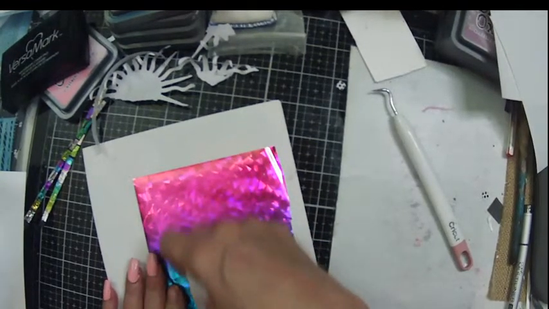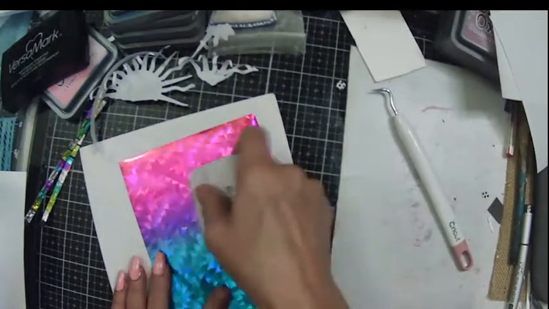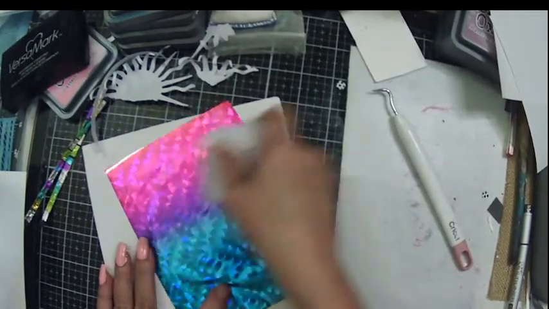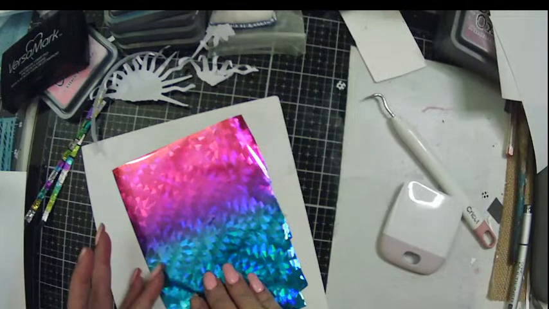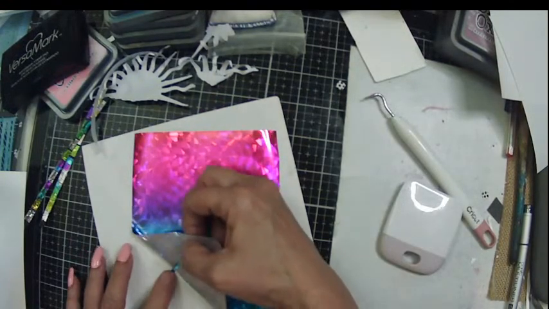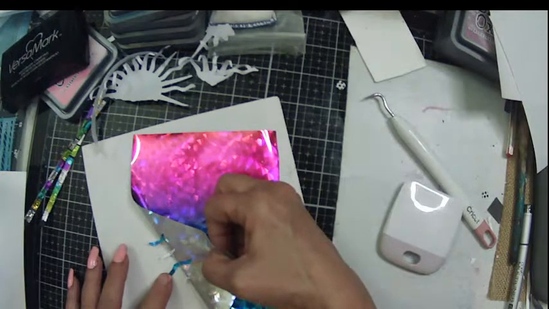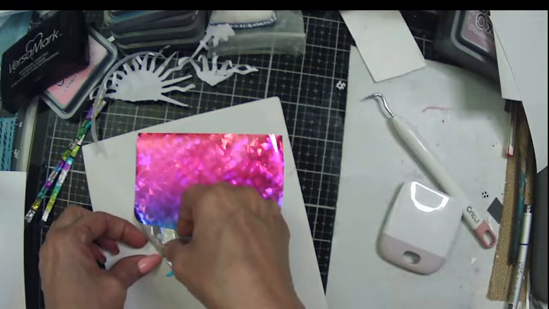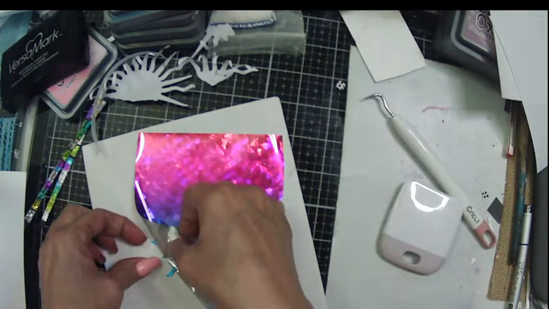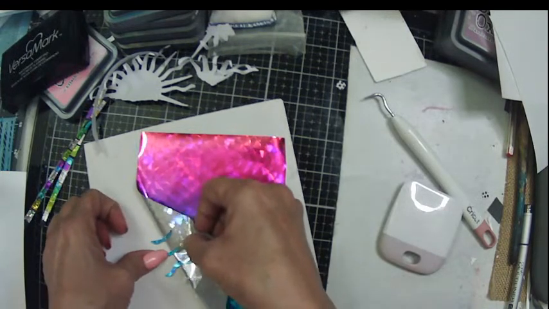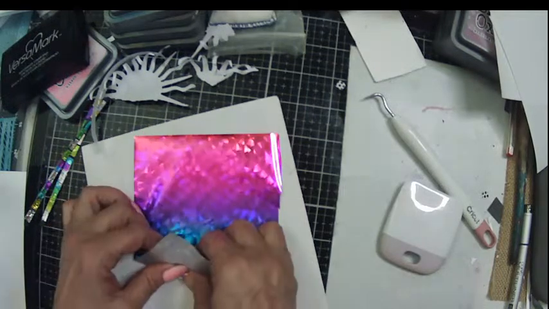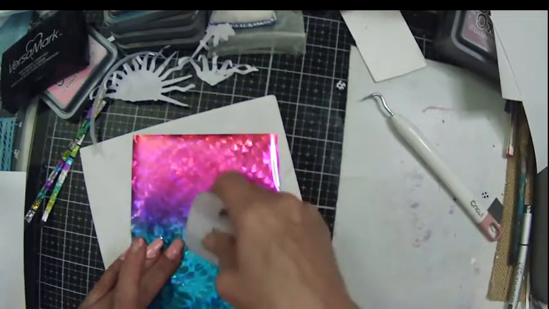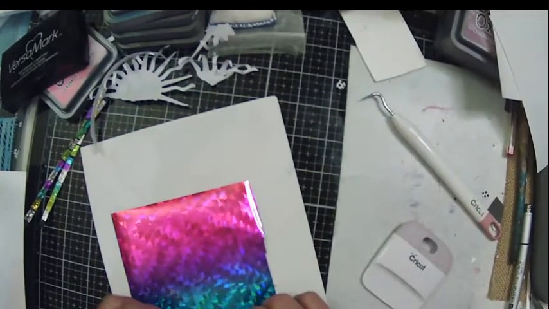Are you guys ready for this reveal? Are you ready for the reveal? Alright, here we go. Wait a minute, we're not getting it all up like we want it to be. What's going on? Why is that coming up like that? Boy, that tape's not sticking to the paper like it should. It's sticking to the foil, but it's not sticking to the paper. Look at that.